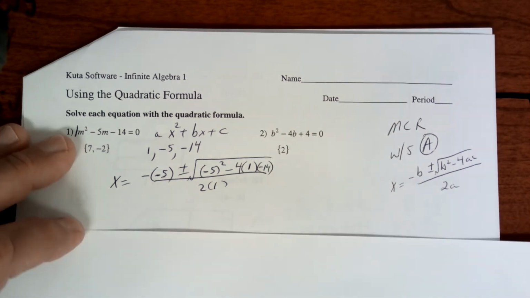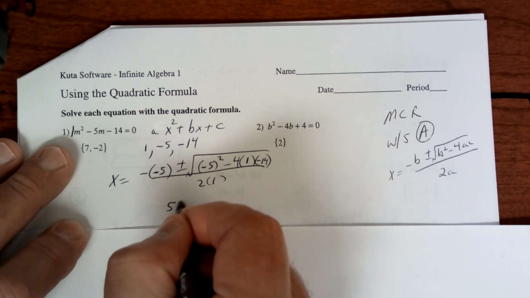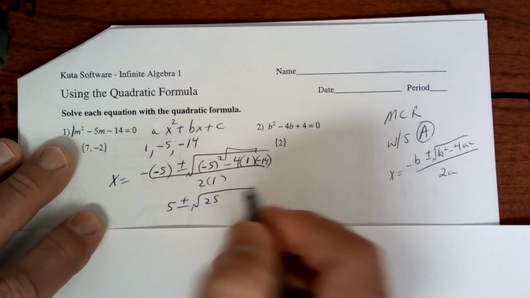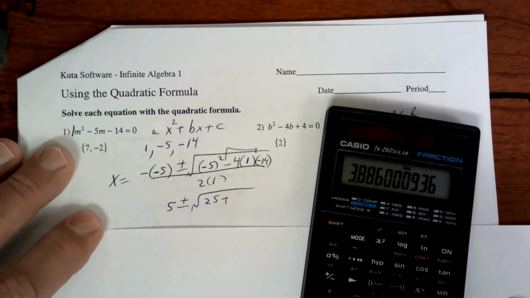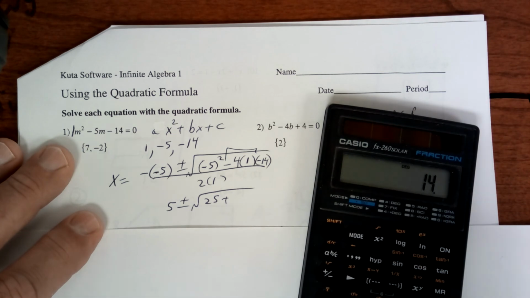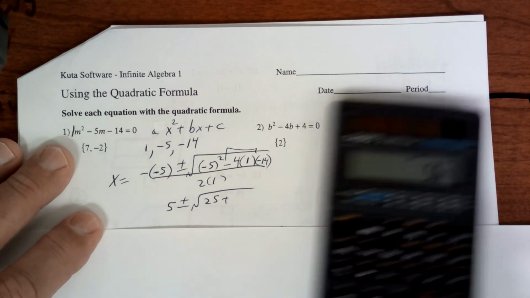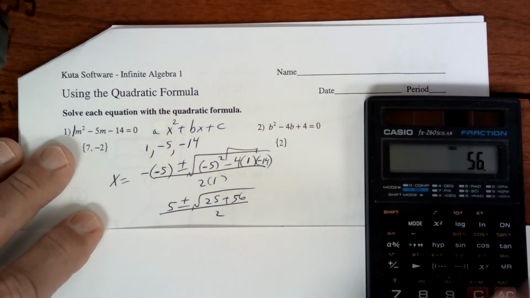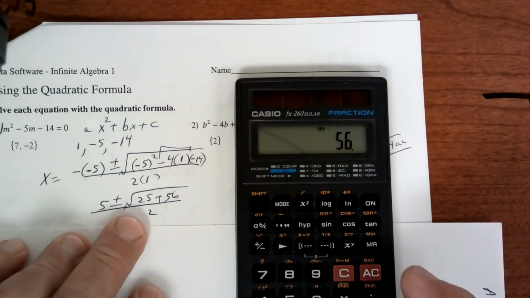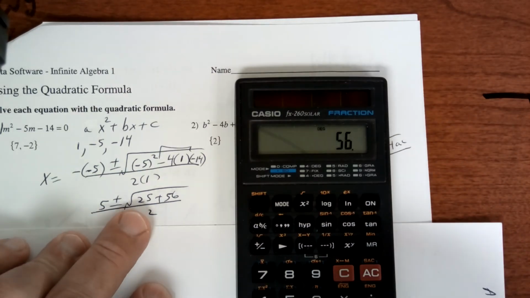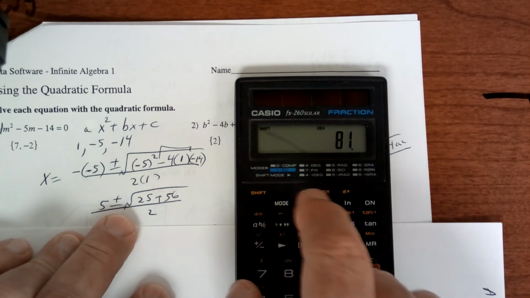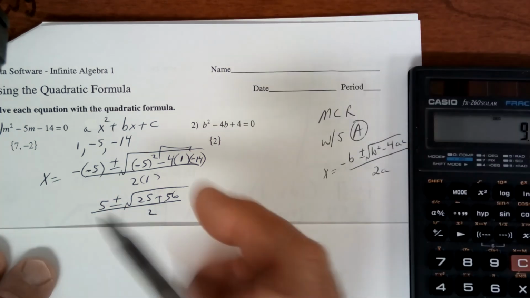So that's going to be a plus 5. This is going to be 25. This gives you a negative, and a negative is a positive. So 14 times 4 gives me 56 here, divided by 2. Okay, so you're going to have two answers here. Let's do the 56 plus 25 and hit the square root button. Okay, so all of this right here is equal to 9.